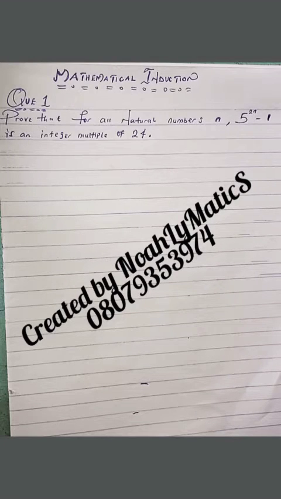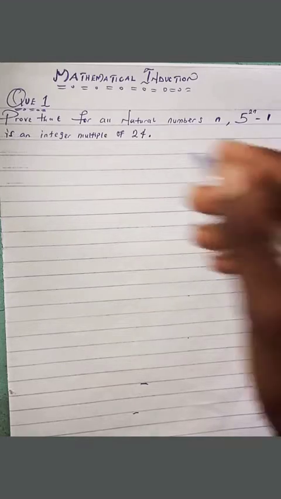We have question number 1 here as mathematical induction. I'm going to be solving, let's say, 5 to 6 questions based on mathematical induction. Now, the first question I have here says, prove that for all natural numbers n, 5 raised to the power of 2n minus 1 is an integer multiple of what? Of 24. Solution.